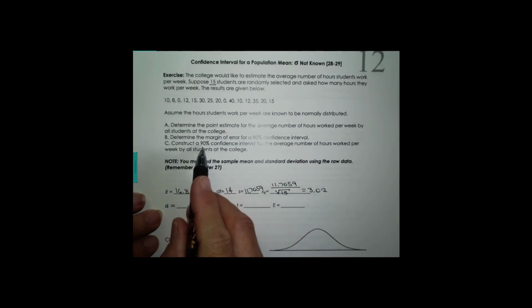Now what's alpha? Well, they want a 90% confidence interval, don't they? So a 90% confidence interval for the mean is going to give me an alpha of 0.1 and an alpha divided by 2 of 0.05. That'll help me find my t-score. And so all I need is degrees of freedom in that area. I'm going to be looking on row 14 in my t-table.